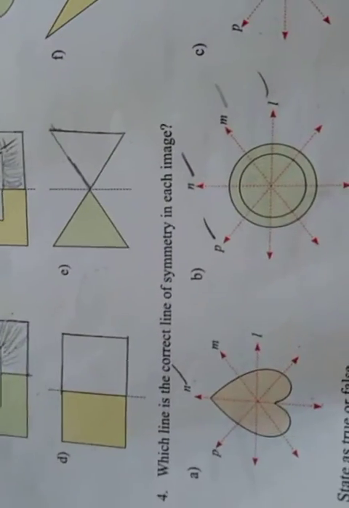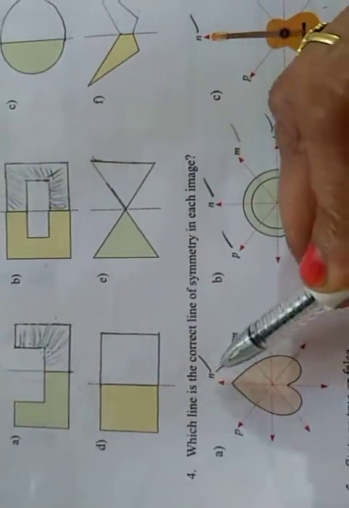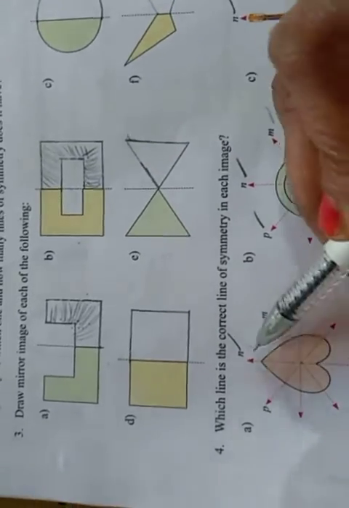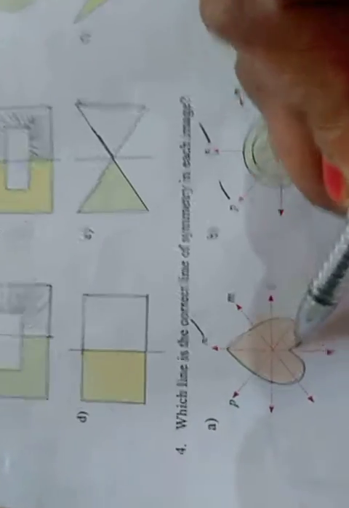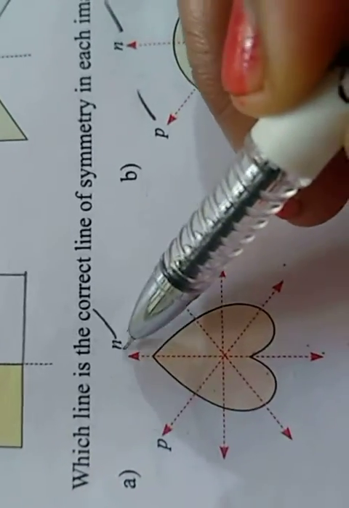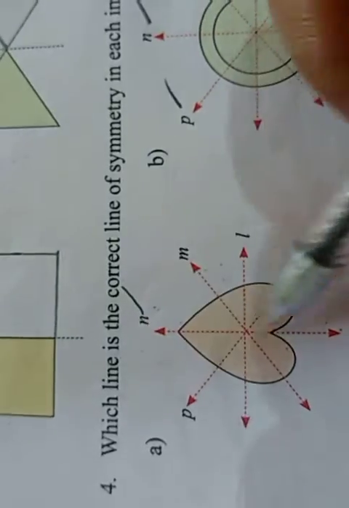Then comes question number 4: which line is the correct line of symmetry in each image? Here are lines L, M, N and P. These lines are given to you, and which line is the line of symmetry? Only this line N. Here in this figure only line N is the line of symmetry.